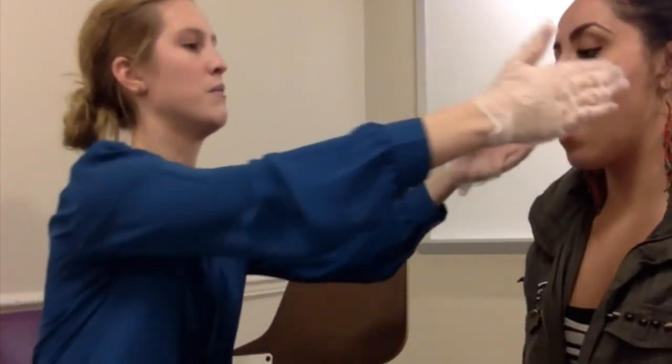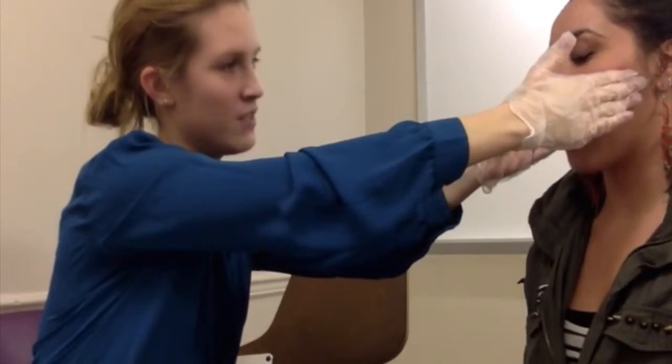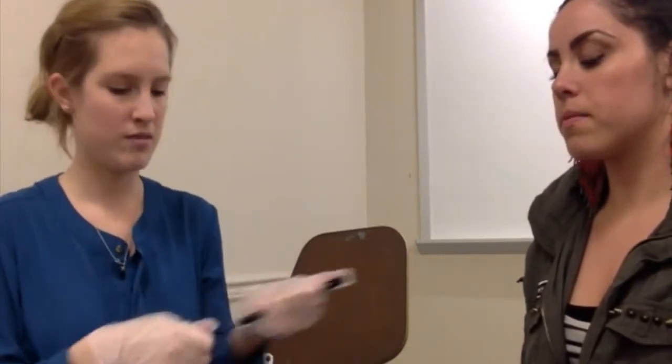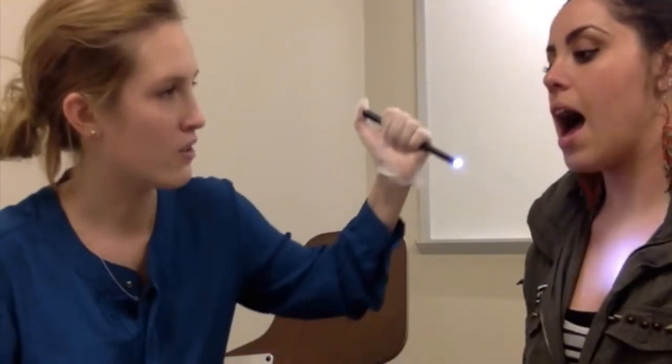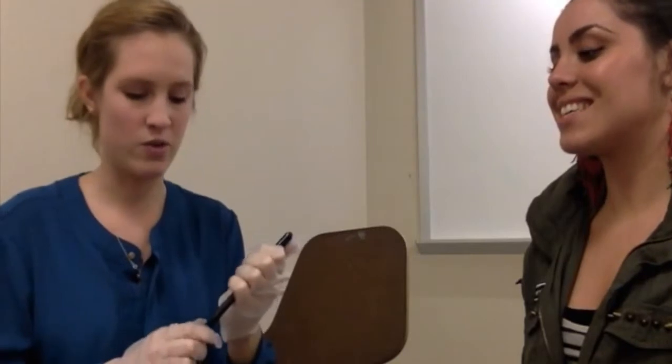The last structure I'm going to look at is the mandible, or the trigeminal cranial nerve. And so first I'm going to ask Ashley to open her mouth, and I'm going to feel her TMJ as she opens and closes. And so I look for the range of motion in her jaw and to feel her TMJ. And so next I'm going to look again in her mouth to make sure that she has all of her teeth and that that is a normal occlusion.